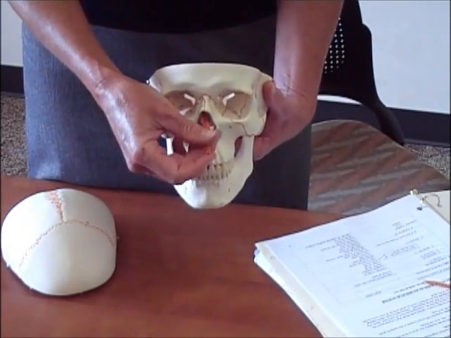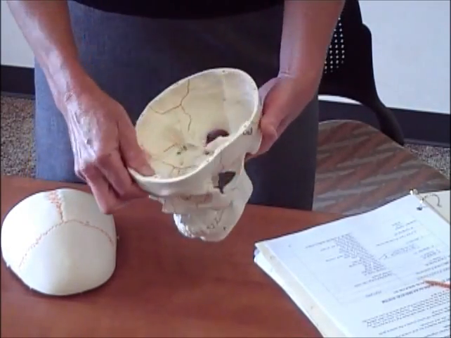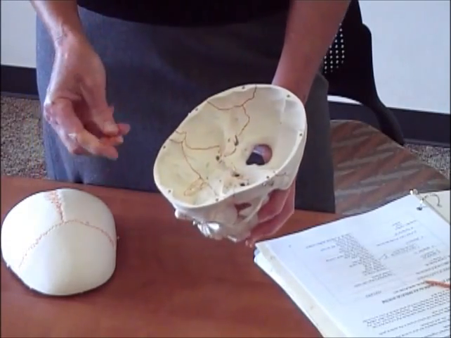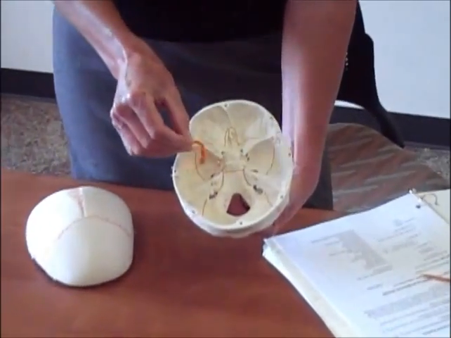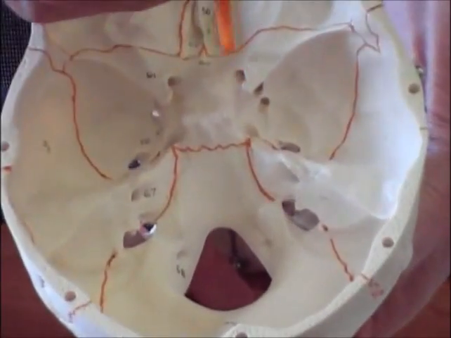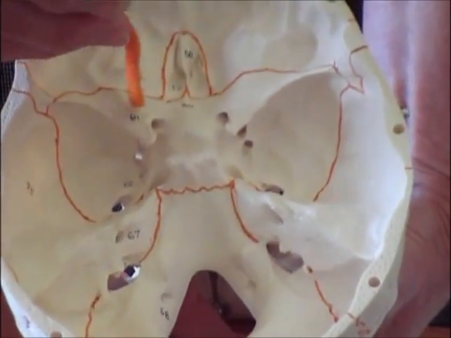You can just go right up through the nasal cavity and get right to it. All right, well, back to the other parts here. So we've got the greater wings right in here. You've got the lesser wings right there, these little points sticking out. That makes the lesser wings.